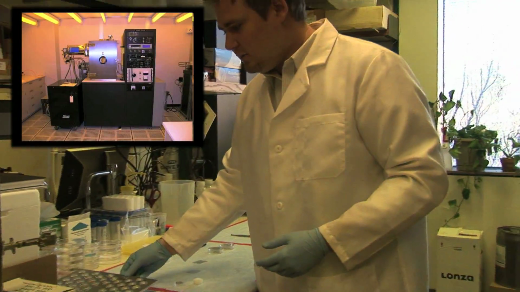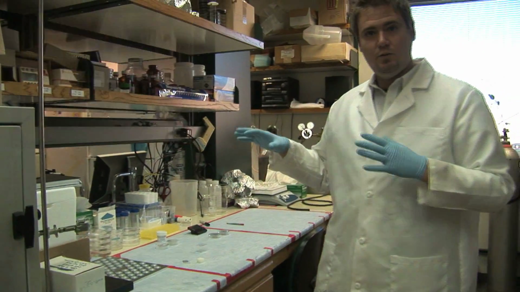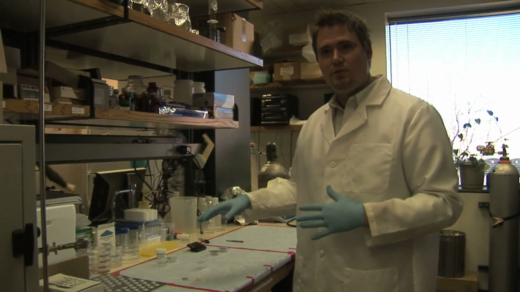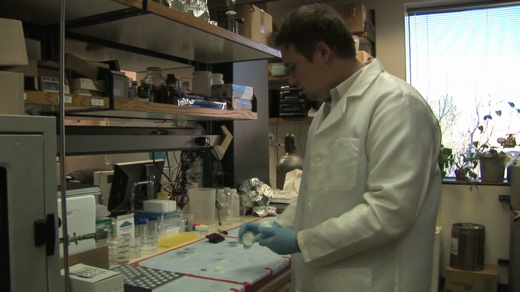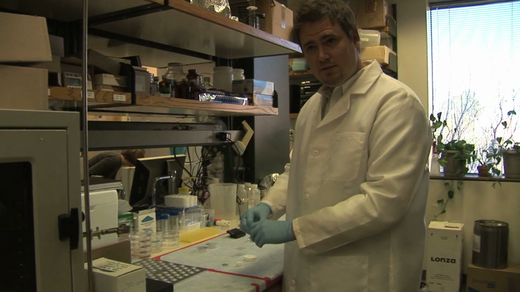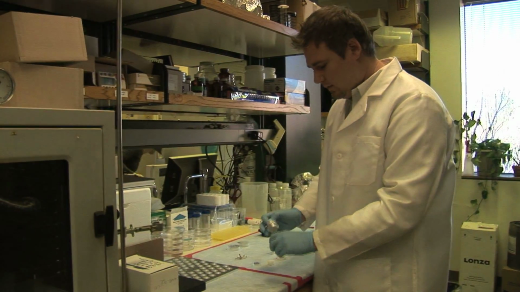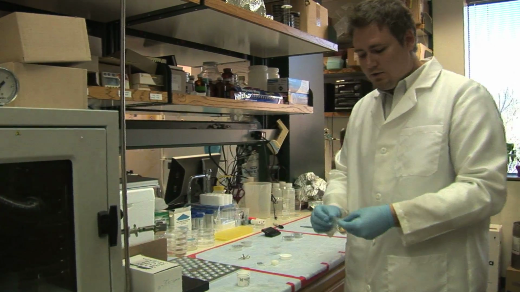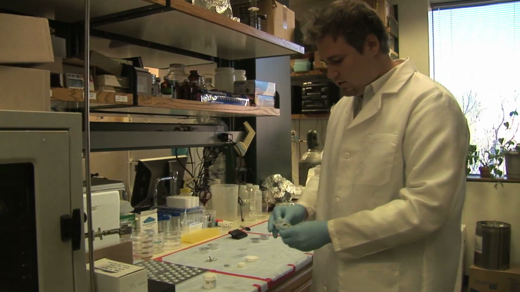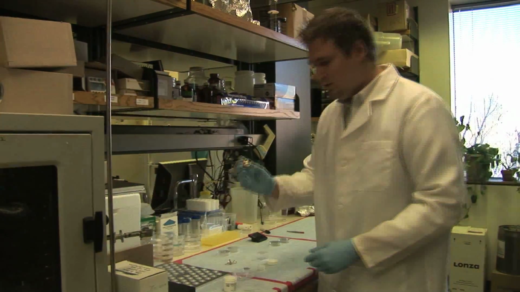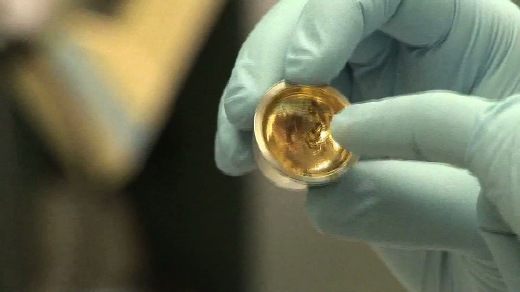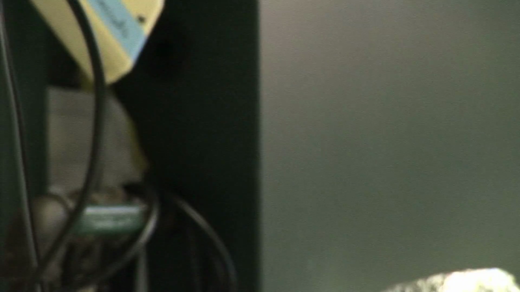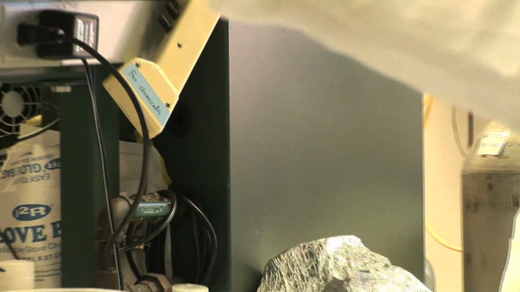What the electron beam evaporator does is allow us to deposit metal at a controlled rate and controlled thickness onto our samples. We put down 2 nanometers of titanium as an adhesion layer, and then anywhere between 10 and 100 nanometers of gold. As you can see here, we put the gold into a little cuvette, and the electron beam is focused to here, evaporates the metal at a controlled rate, and then that will come up and be deposited onto our glass.